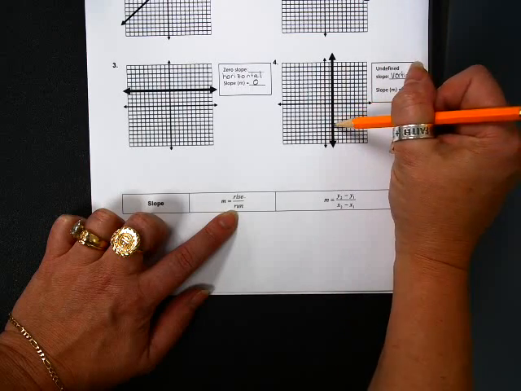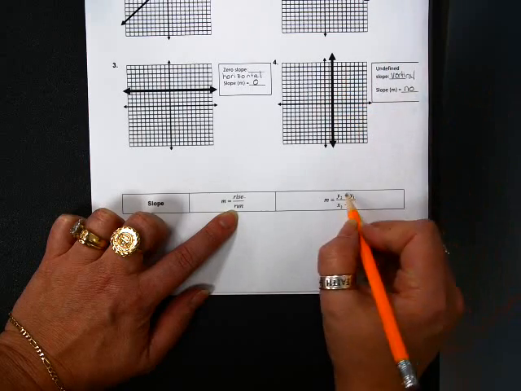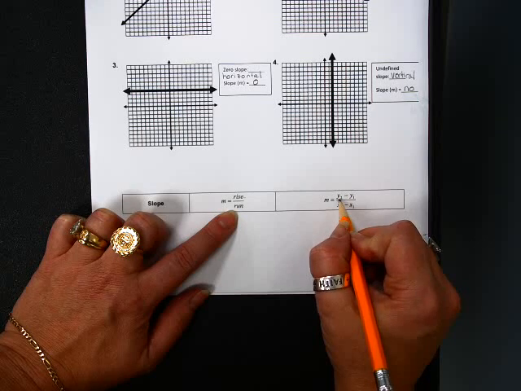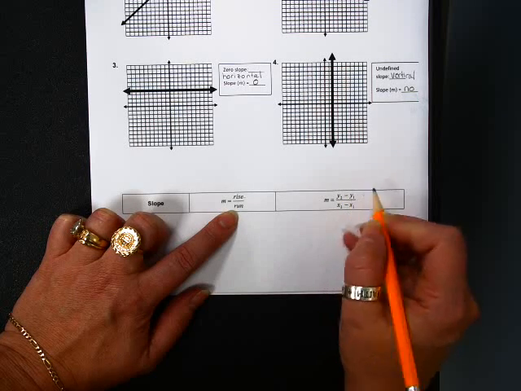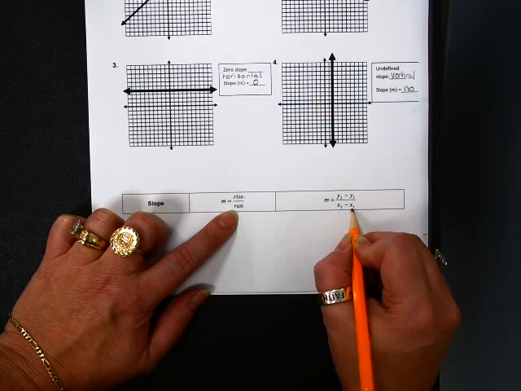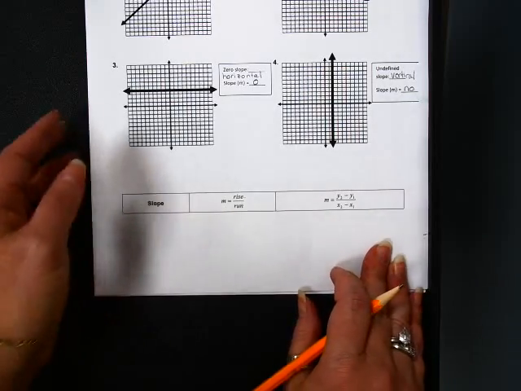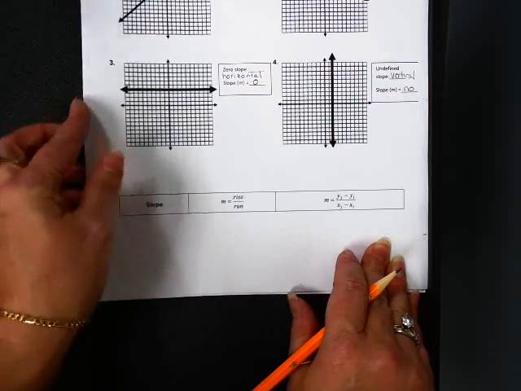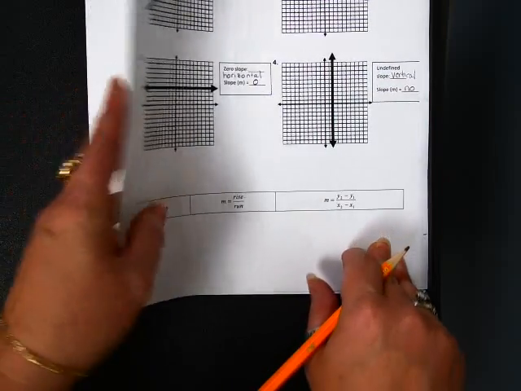Remember, it's from point A to B, so there's going to be 2 points. This is the y-coordinate of your second point, and this is the y-coordinate of your first point. This is the x-coordinate of your second point, and the x-coordinate of your first point. And that'll make a little bit more sense as we have an example on the next page.